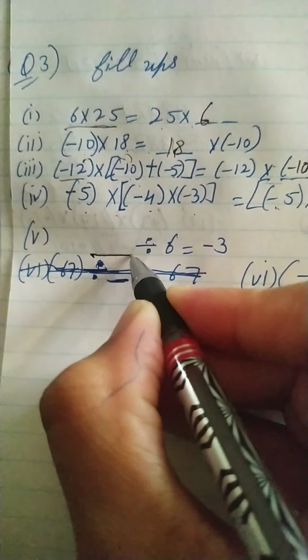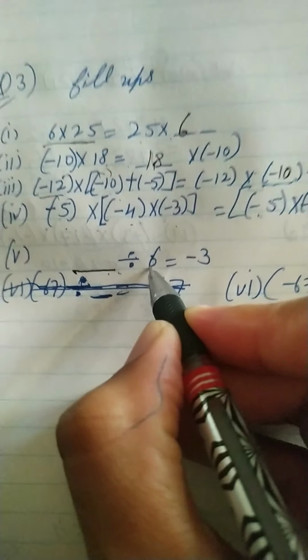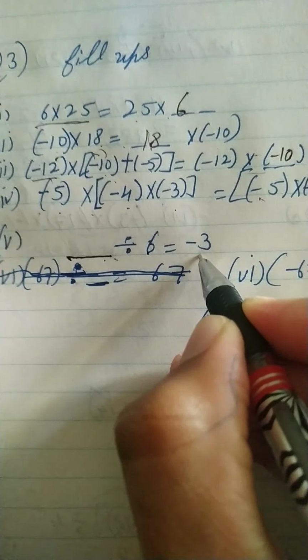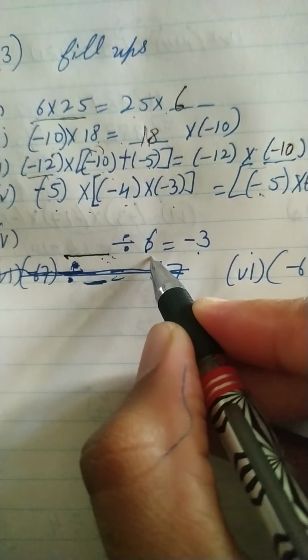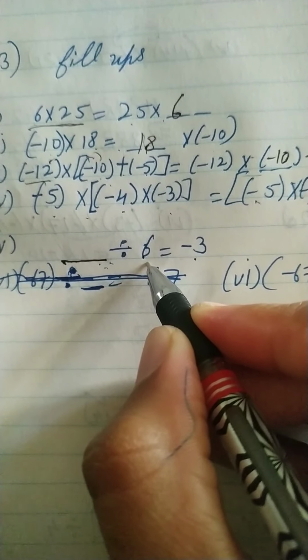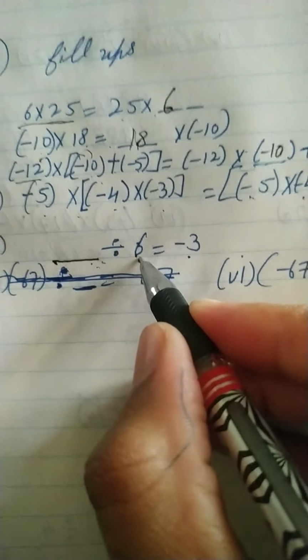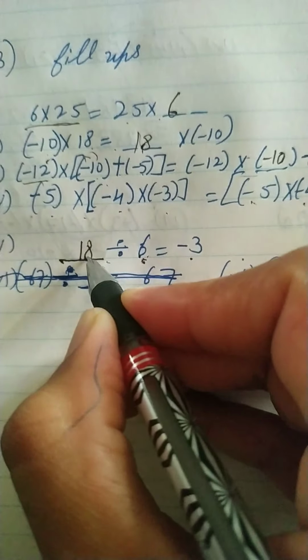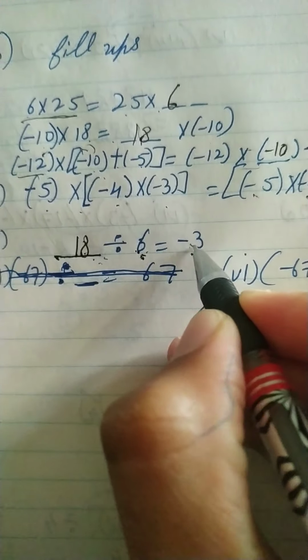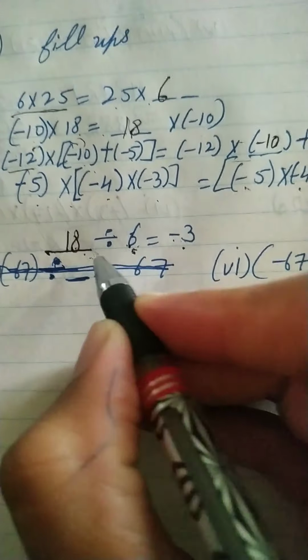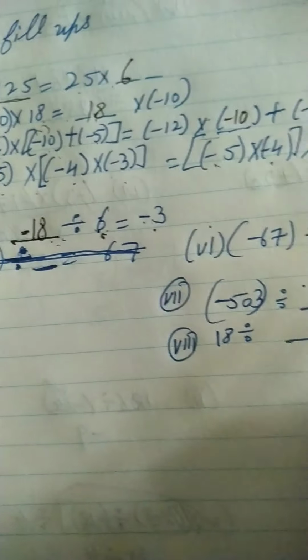Here it is blank. The blank should be divided by 6 so that the answer will be 3. Which number should be divided by 6? Which number comes on 6 at 3? 6 1s are 6, 6 2s are 12, 6 3s are 18. 18 we will divide by 6, then the answer will be 3. But we need negative, so it will be negative 18.